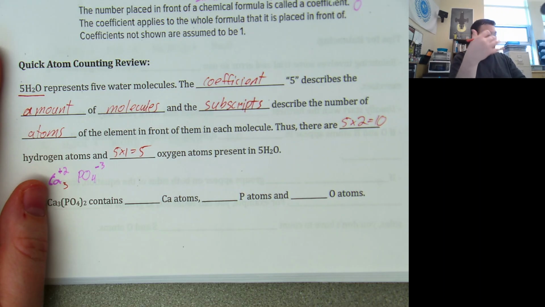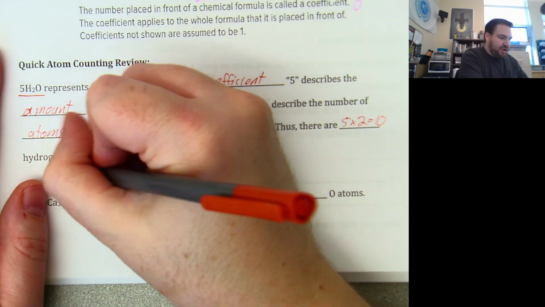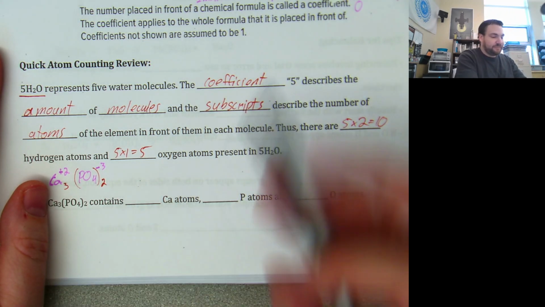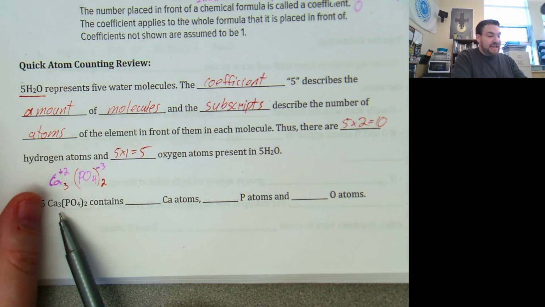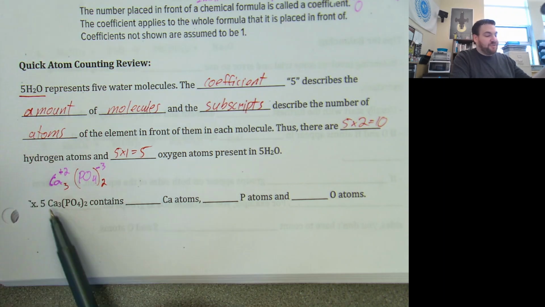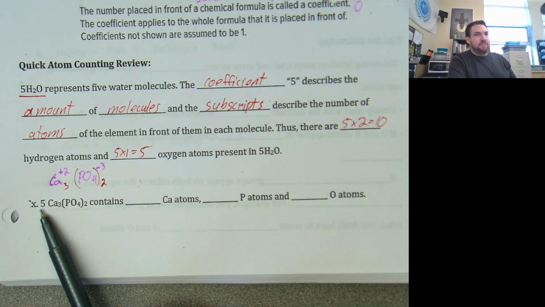And if you recall, for the polyatomic ions, we throw the brackets around the entire polyatomic ion, and then the subscript that we need goes outside of that to bring the entire group. So that's where Ca3(PO4)2 came from. And now somehow I have 5 of them.